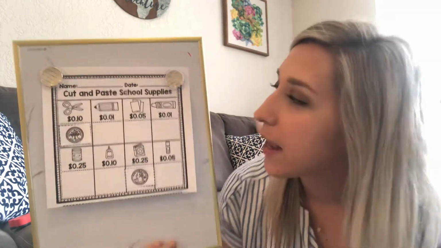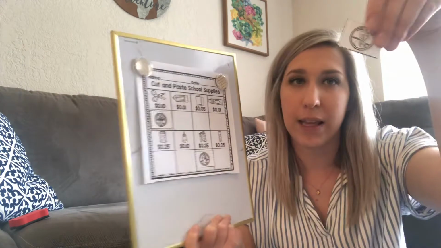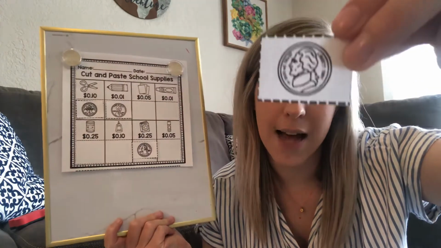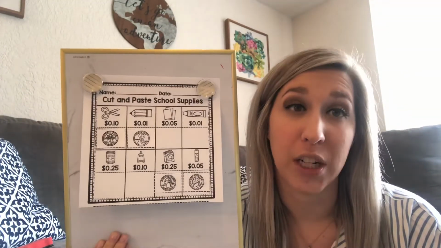So again, I could look at it and I could see this pencil is worth 1 cent, so I'm gonna look for my penny. Here's Abraham Lincoln. Or I could pick up my picture, my card, and say, oh, this is a nickel. And oh, I see the glue stick is worth 5 cents, okay? So it's up to you which way you want to do that, okay? So that's your second option, okay? And you wanna glue all of those down, okay? Your final option is to play the game, and we're gonna talk about that more tomorrow, okay?